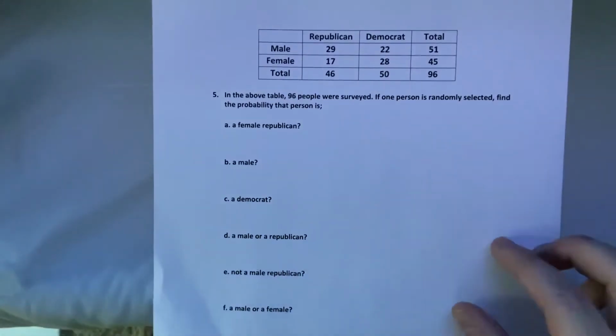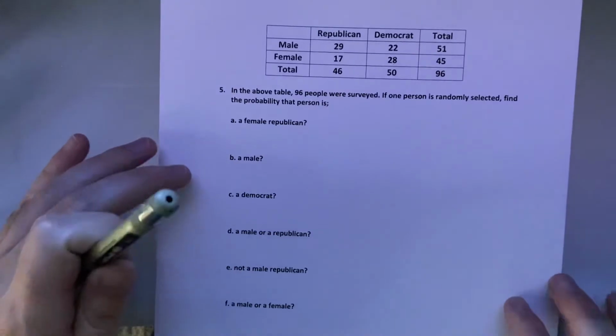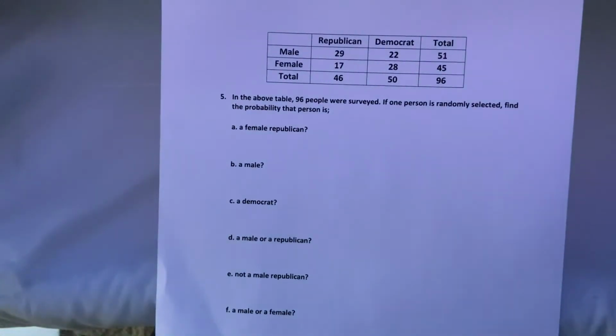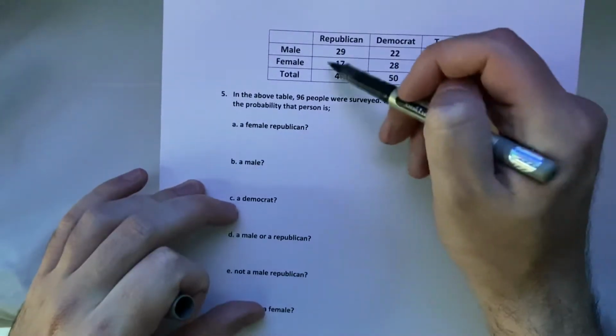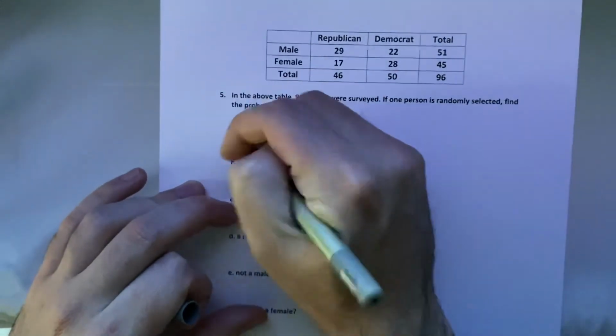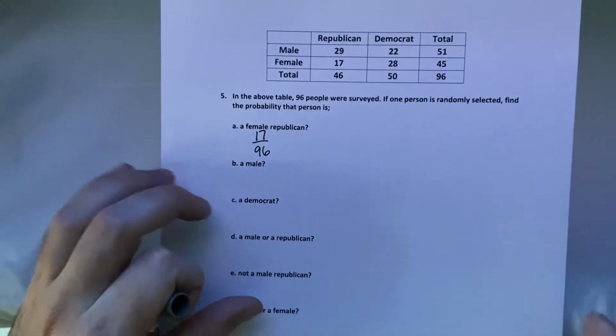And now we can do all of this stuff from a table, which sometimes makes it easier. In the above table, 96 people were surveyed. If one is randomly selected, find the probability the following is a female Republican. So that means female and Republican. And if we see where those cross, there's 17 out of the 96 total. You can turn this into a decimal as needed. We'll just do the fraction here.